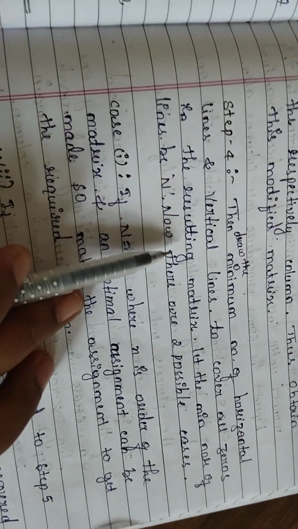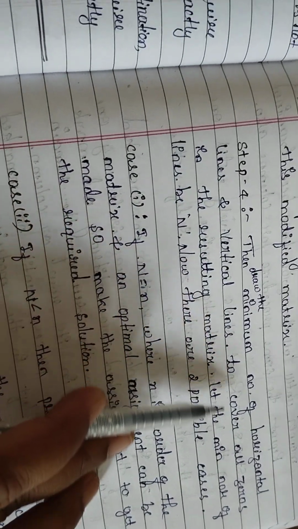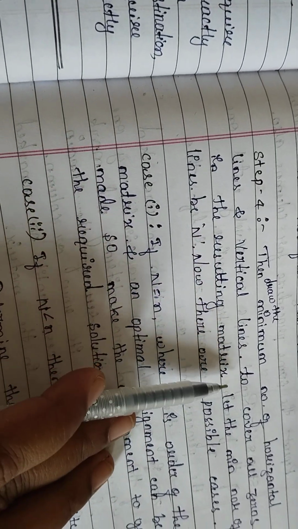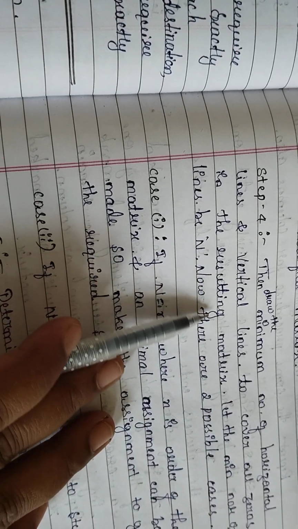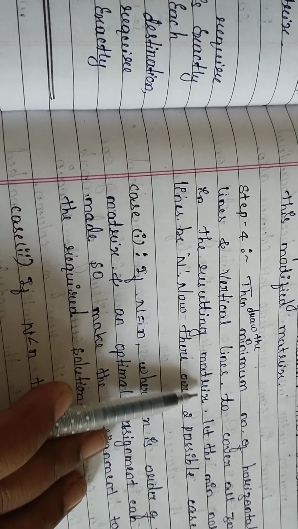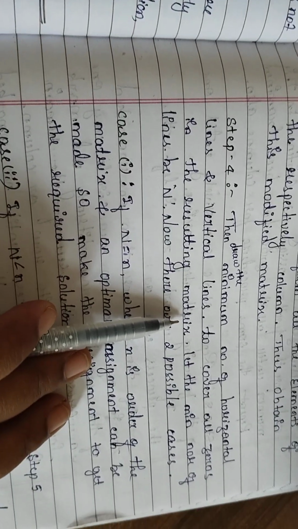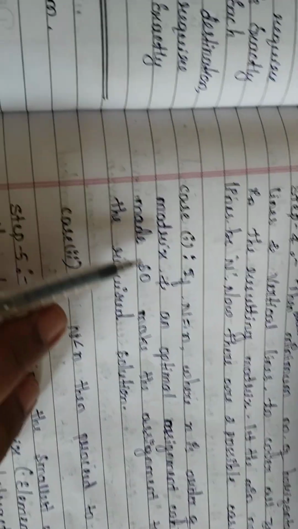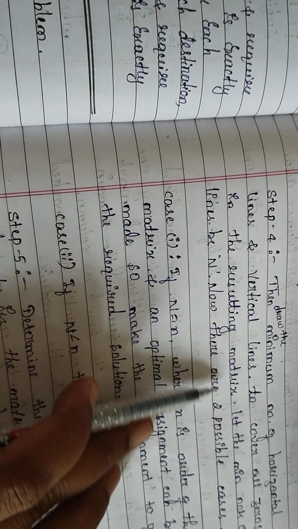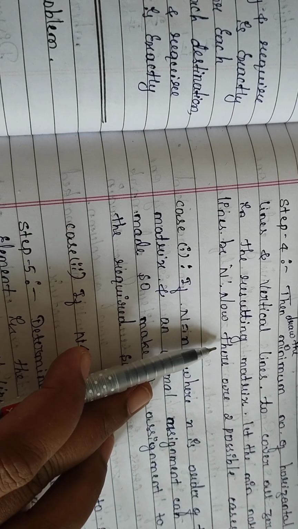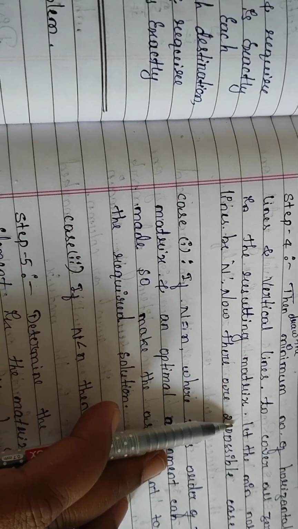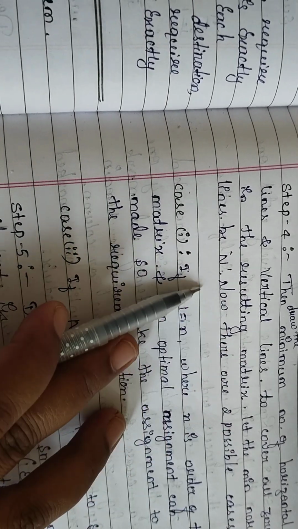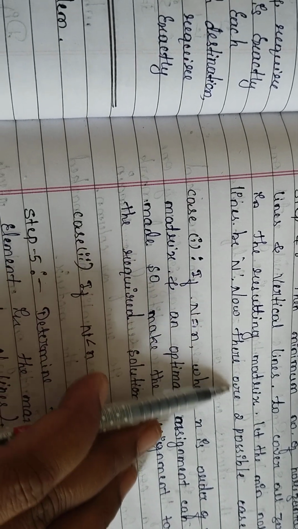The fourth step, then draw the minimum number of horizontal and vertical lines to cover all the zeros in the resulting matrix. Okay, we have to draw the minimum number of horizontal and vertical lines to cover all the zeros. Now, after drawing the vertical and horizontal lines, let the minimum number of lines be capital N. Now there are two possibilities.